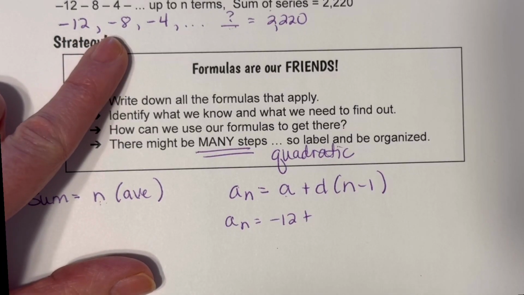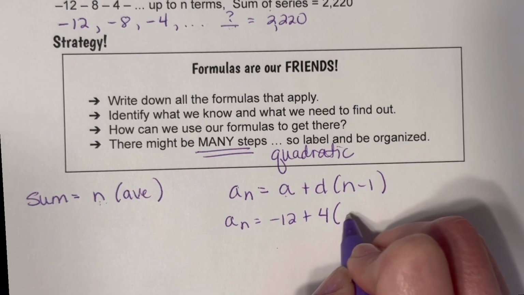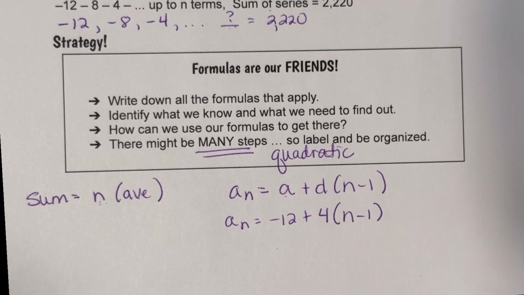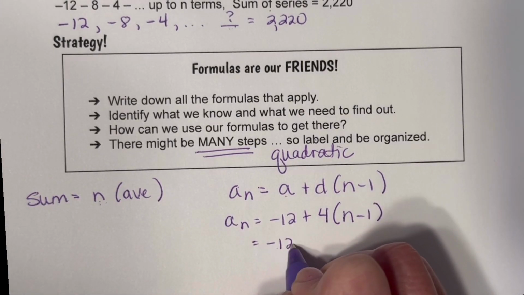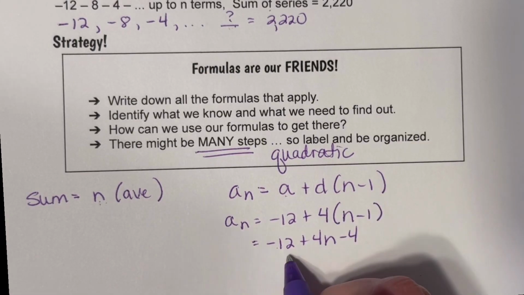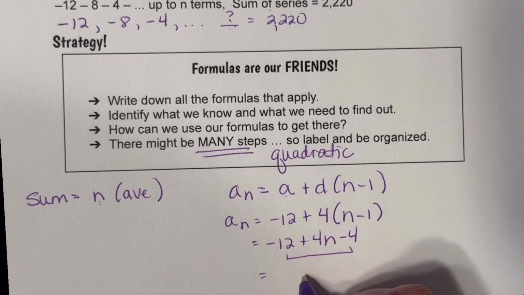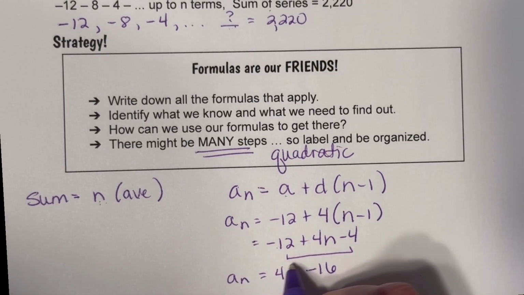-12 to -8, -8 to -4. We're moving up by 4, times n minus 1. Okay, well, I have this. I'm going to go ahead and simplify this because it looks kind of gross. I'm going to say plus 4n minus 4, and then I'll combine those, so I get 4n minus 16. I kind of just did a couple of steps in there.